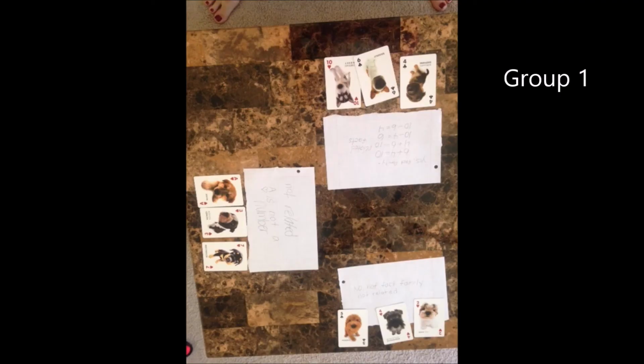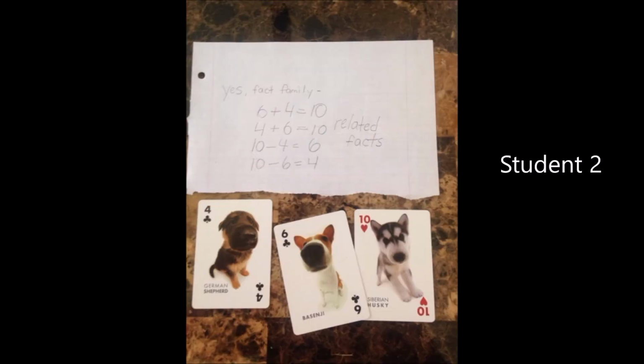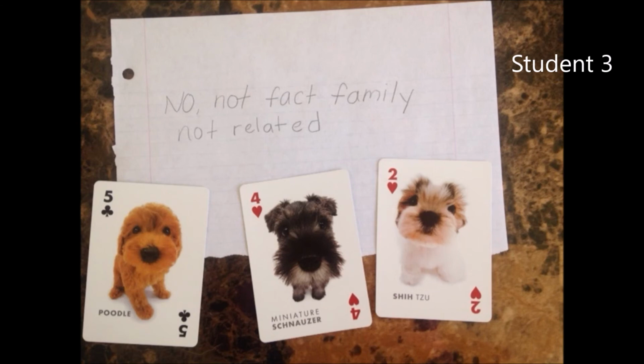Here's an example of one of the groups playing the fact family card game. Here's the first student. They said that the facts were not related because an ace is not a number. The next student said that they did have a fact family and then wrote out the facts. The next student said they did not have a fact family because the facts are not related. The students had to actually do some deep thinking because they had to look at the 3 cards they had and decide whether or not they could create a fact family and write and explain yes they could or no they could not and why.